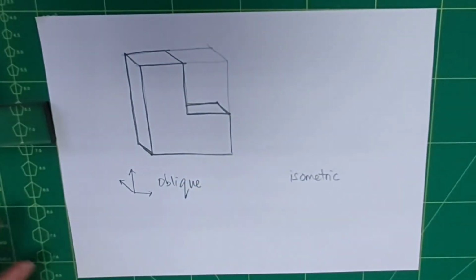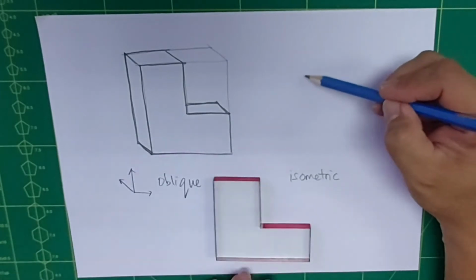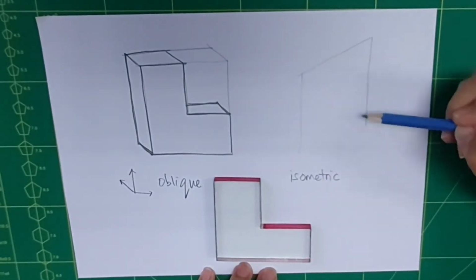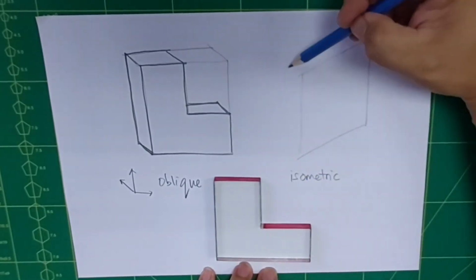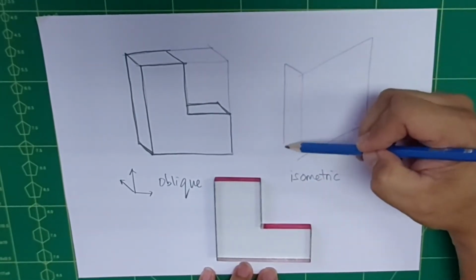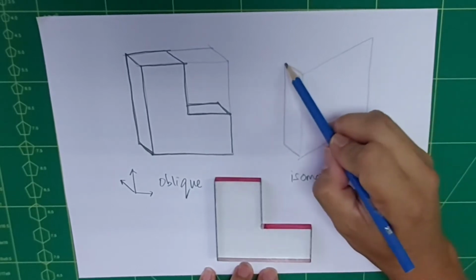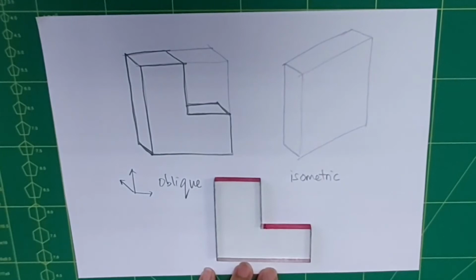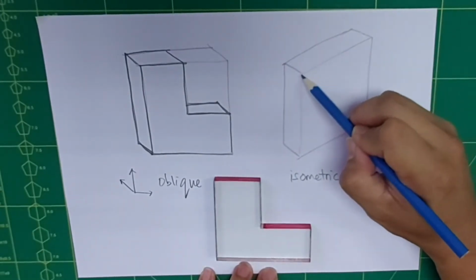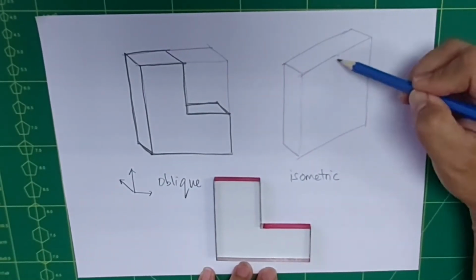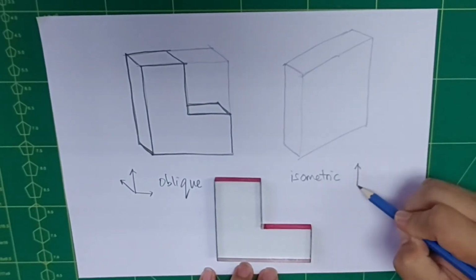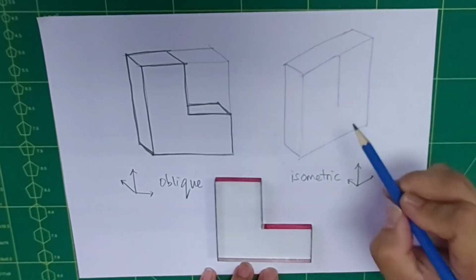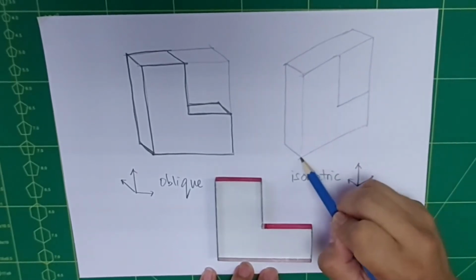Now, for my isometric, in a similar way, I'm going to draw the crate. And I know that this is halfway, and I'm going to draw the axis down. So I'm going to go down and across.